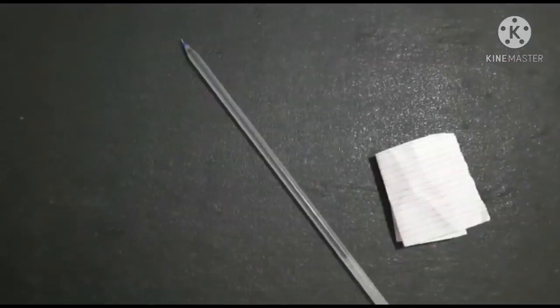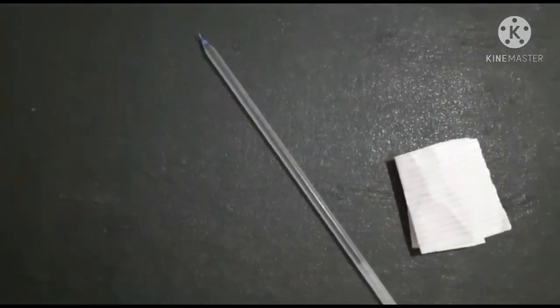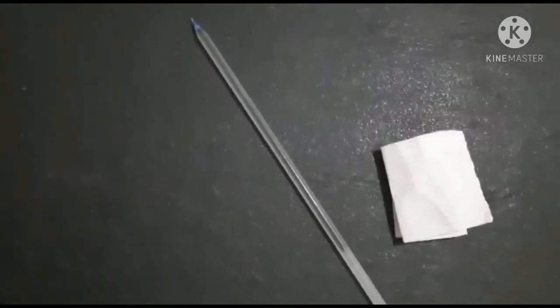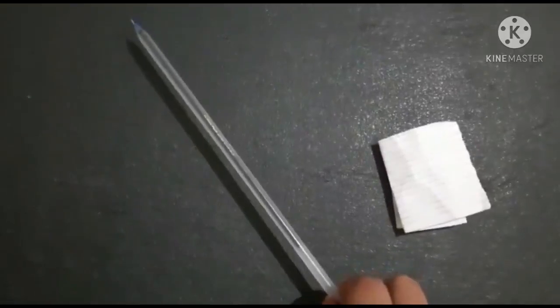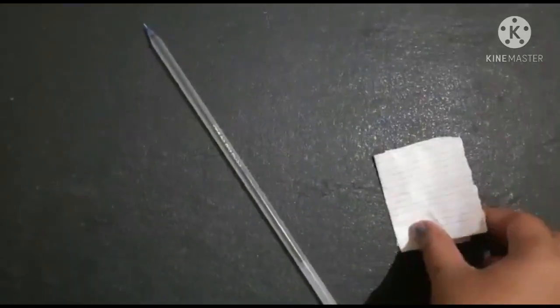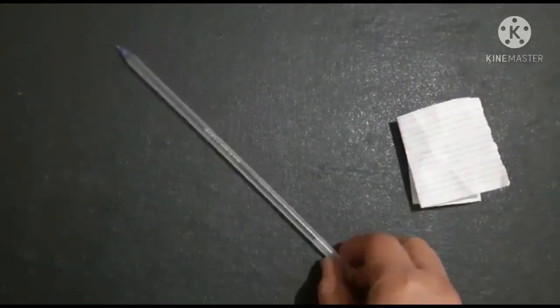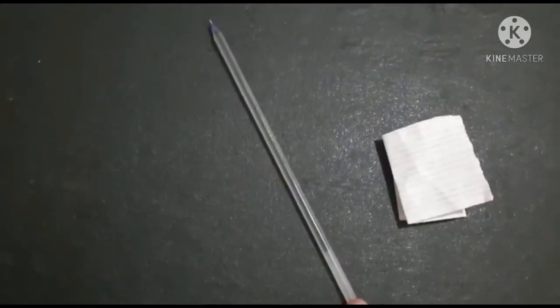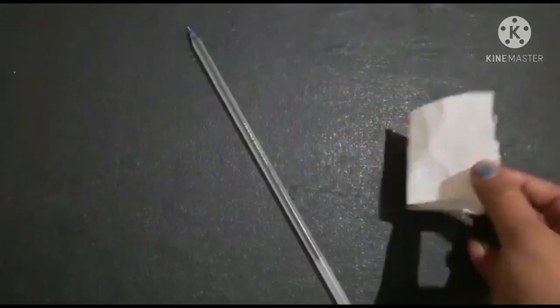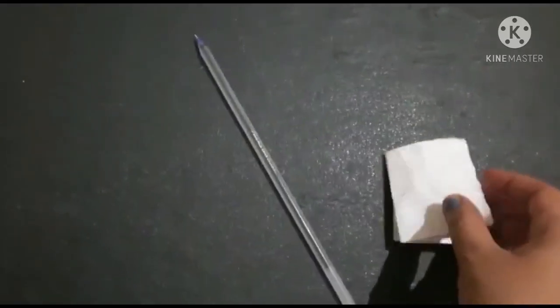Weight. Children, we can measure weight by comparing two objects. For example, see here, this is a pen and this is a paper. Now, can you tell which one is heavier, pen or paper? Pen is heavier and paper is light-weighted, right?